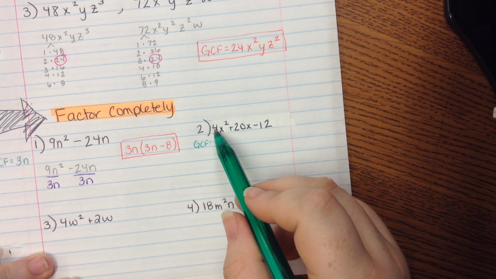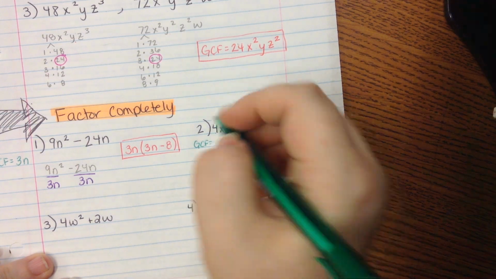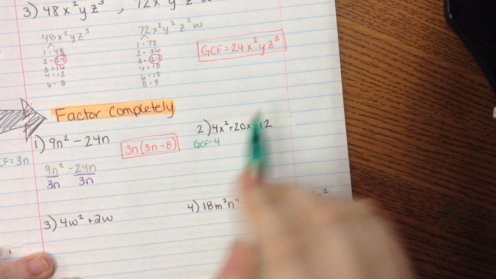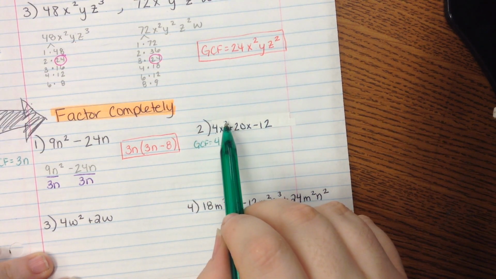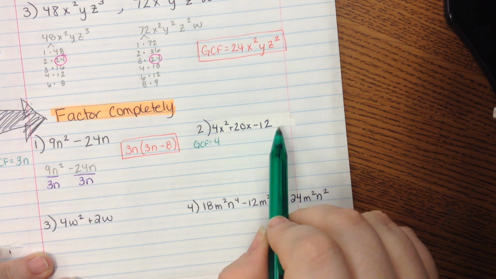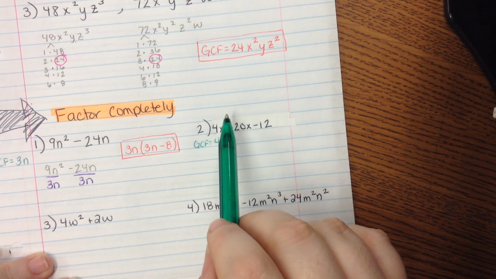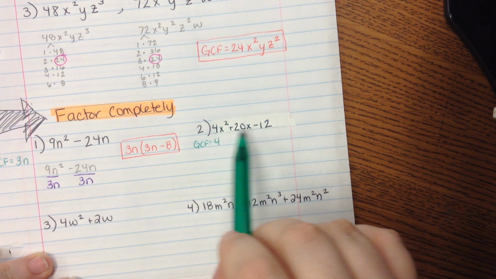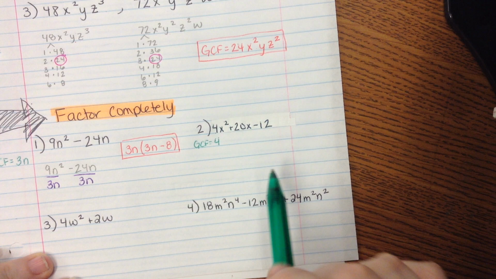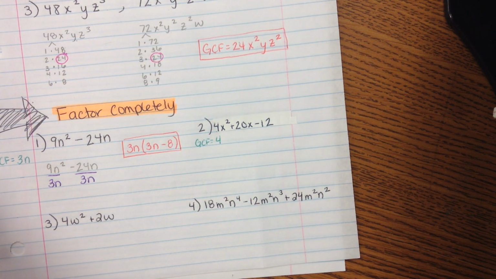So look at my smaller number, 4. And 4 can go into both 20 and 12. I can divide both of these numbers by 4. So far, our GCF is 4. Now we look at our letters. This one has an x squared. This one has an x, but this one has no x. GCF means greatest common factor again. So common, x is not common to all of the terms. Therefore, we can't use the x as a GCF. It means our GCF is only 4.